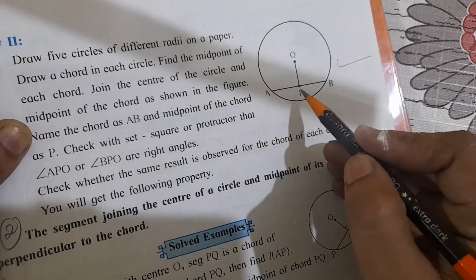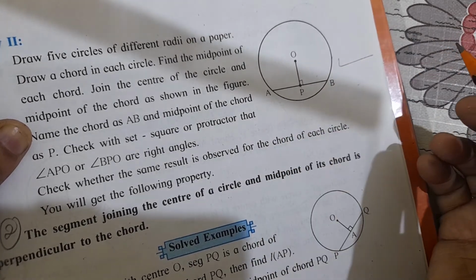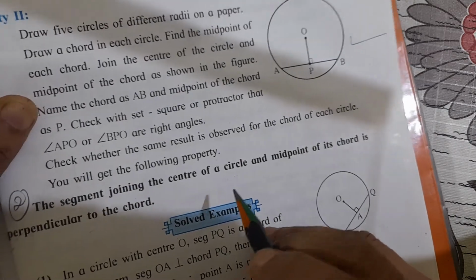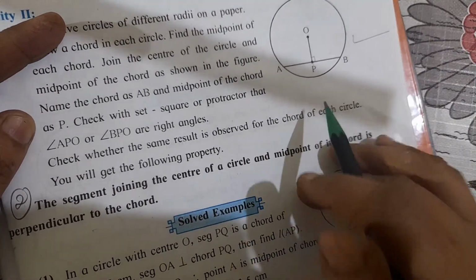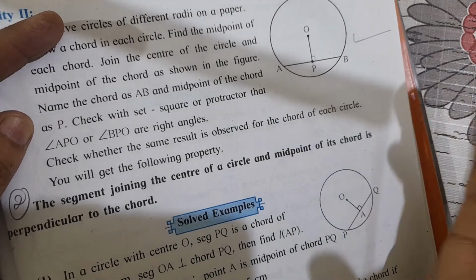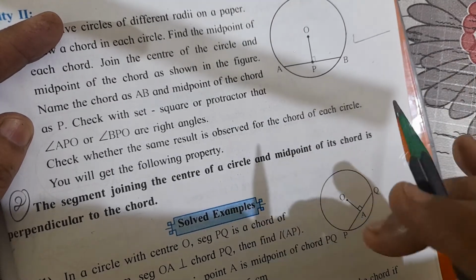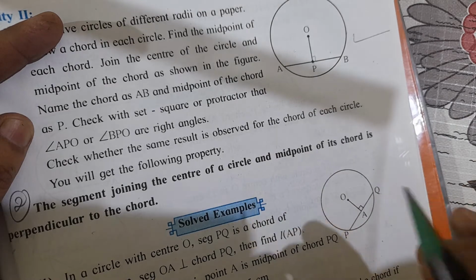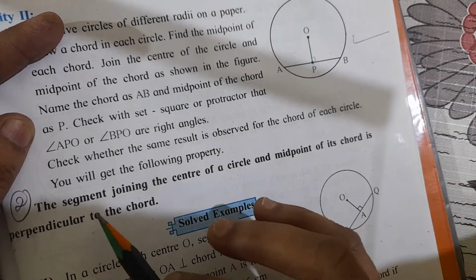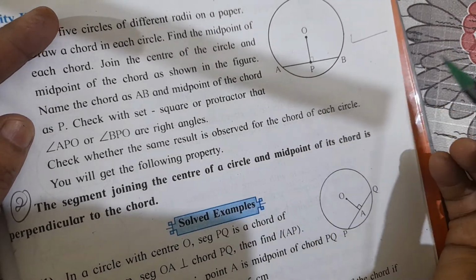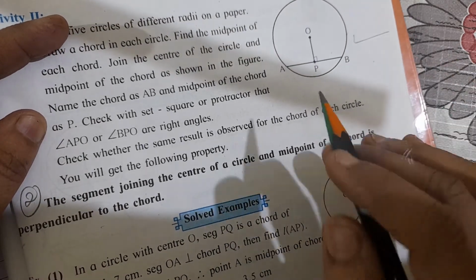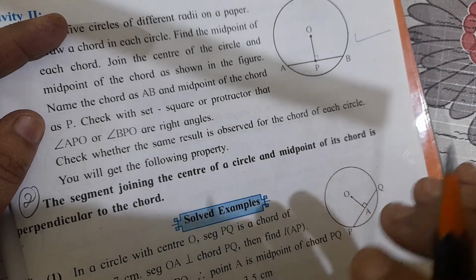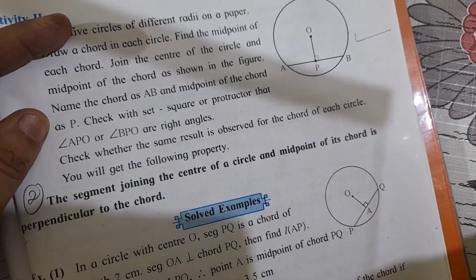Okay, this is perpendicular. They are saying that this is a perpendicular. Clear? So this is the second property, but it is the same. In the first property, they said the perpendicular drawn will bisect the chord in two equal parts. Indirectly it means the same: it divides the chord from which point? From the midpoint. So here the segment joining the center of the circle and the midpoint is perpendicular to the chord. So both the properties you will write and learn by heart, because while doing the sums you have to write this property.